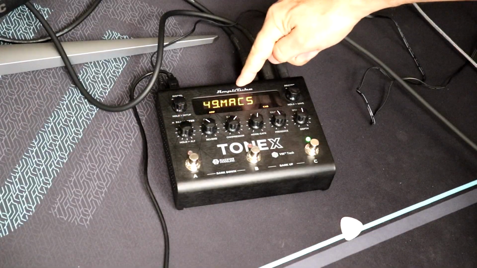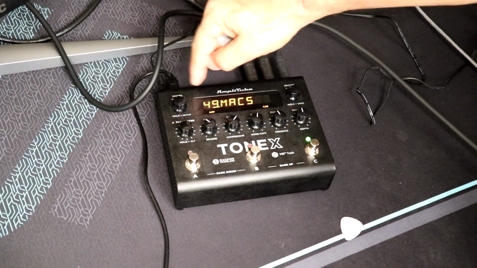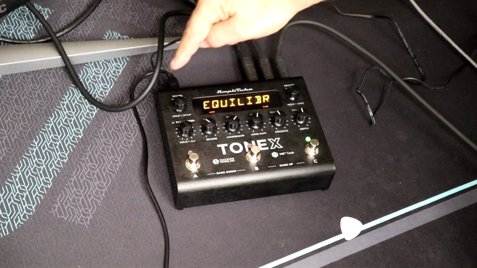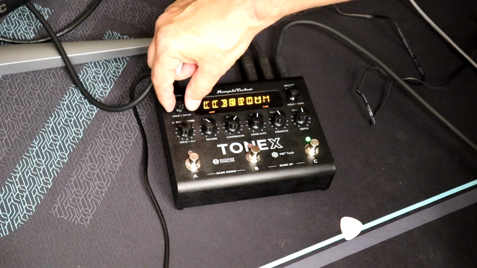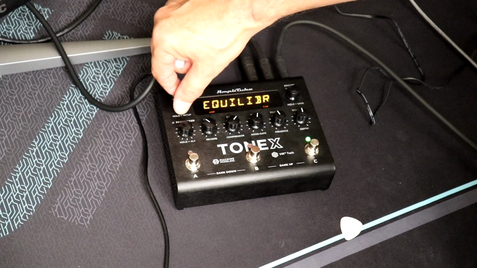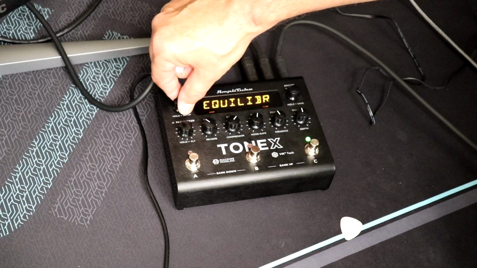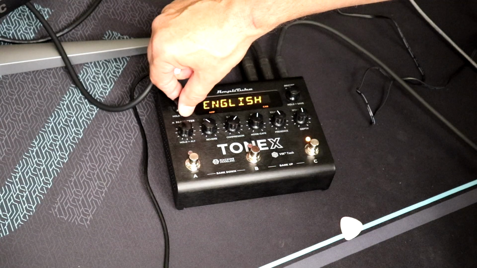One more button to go over here, and that is the global button right here. When we push this down, we can see Excalibur. We can change our amp. See, this is how we change our amp. So we can change our amp within our preset simply by doing that.